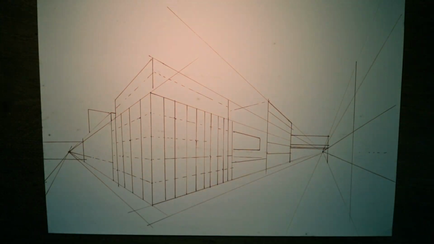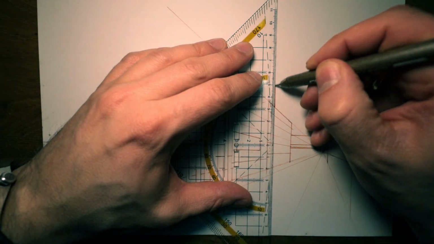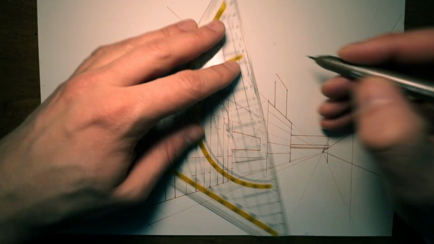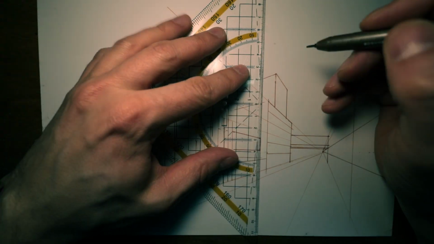We'll go over to the next building here. I think that should be a bit higher than the one in the foreground. Maybe that could be some sort of clock tower.